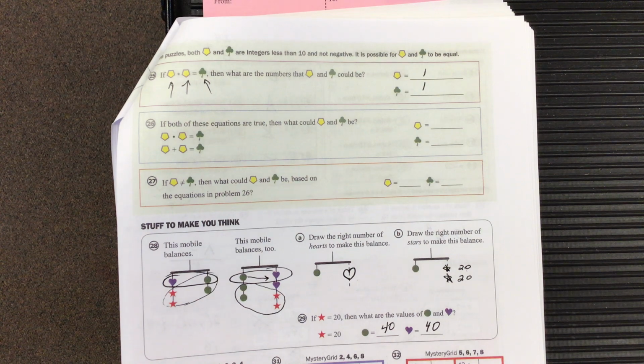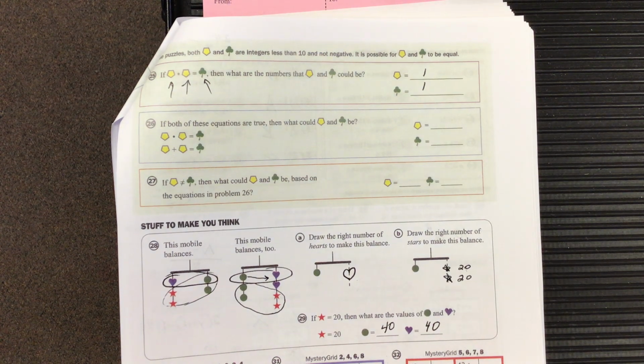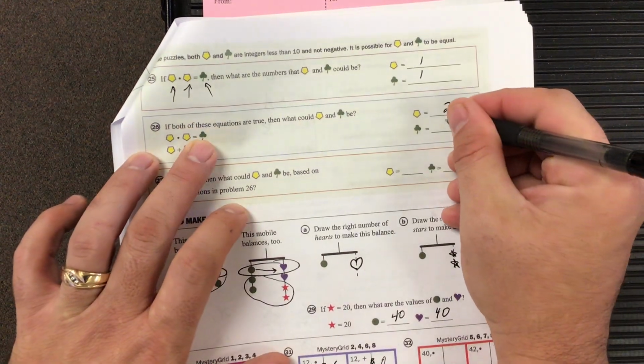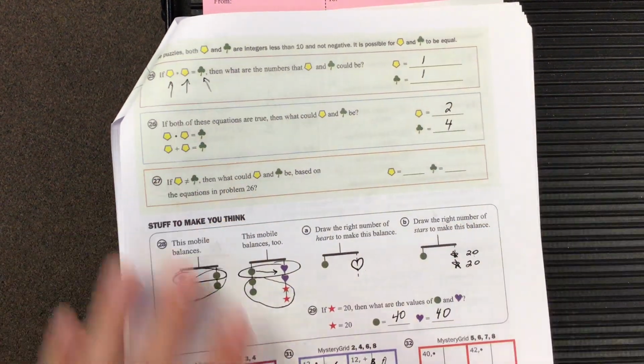All right, 26. I'm smart too. I said 5 yesterday and I got it right. Both these equations are true. What could the yellow shape and the green shape be? Yellow could be 2, the green could be 4. See if that works. 2 times 2 is 4. 2 plus 2 is 4, yes.